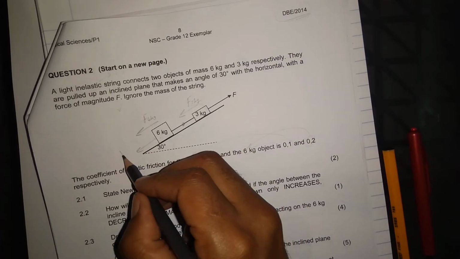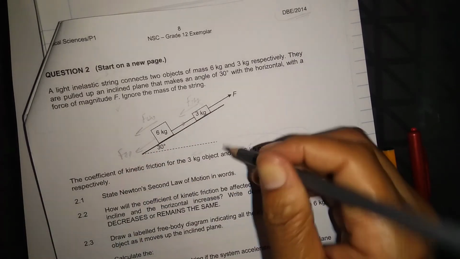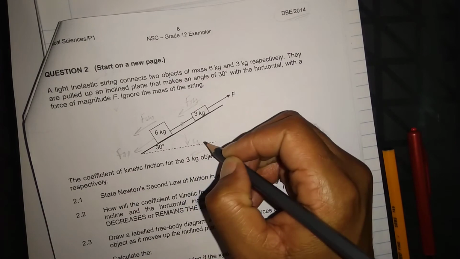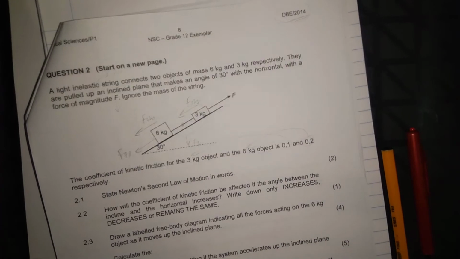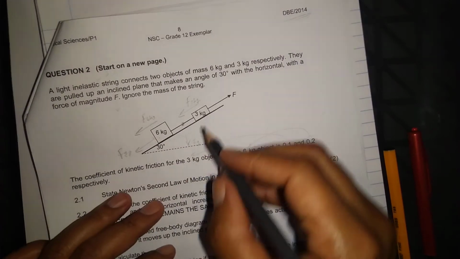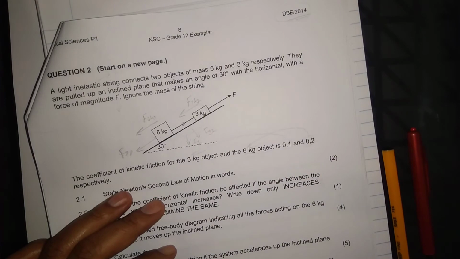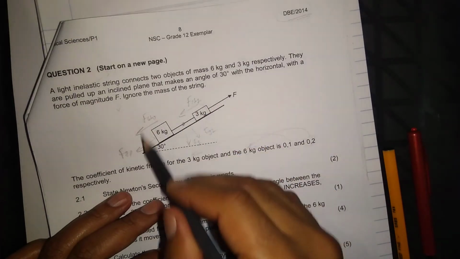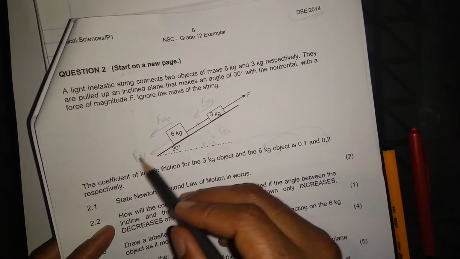So therefore, we will have FG parallel for the whole system, because this whole system has its own weight. I'm trying to create a picture of a free body diagram for the whole system. There will be an FG perpendicular component for the whole system, and a parallel component for the whole system as well. So we are only interested in the forces on the inclined plane.